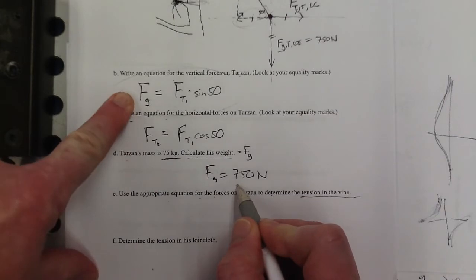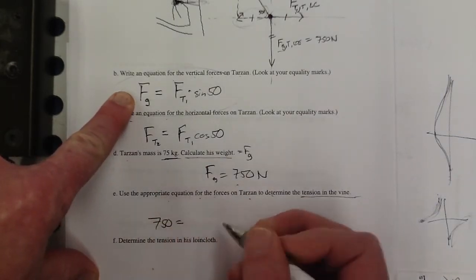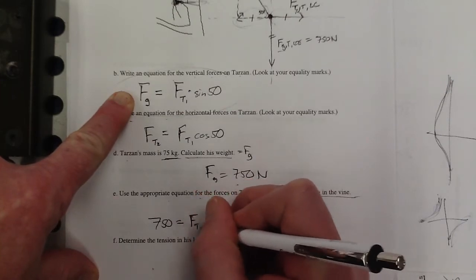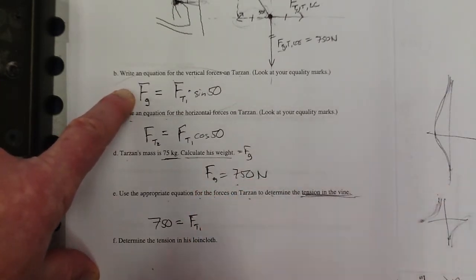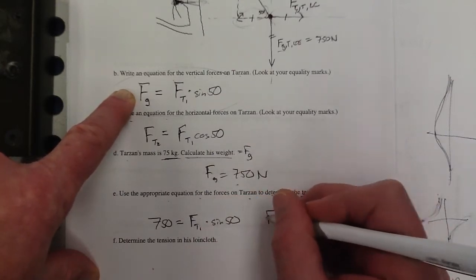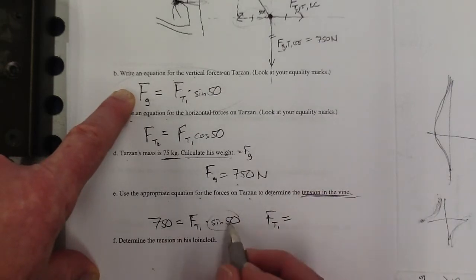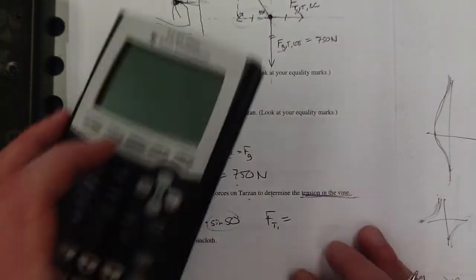So now I'm going to put numbers into this. I know that the force of gravity on him is 750. The force of tension in the vine is I don't know what. That's what we're trying to find, times the sine of 50. So that means the force of tension in the vine must be equal to 750 divided by the sine of 50.